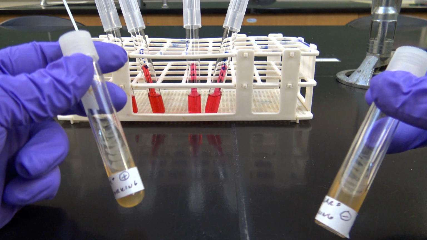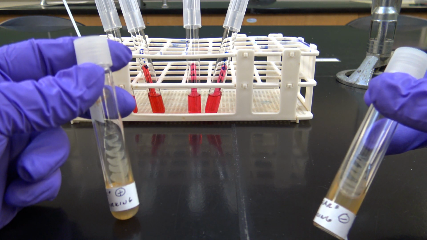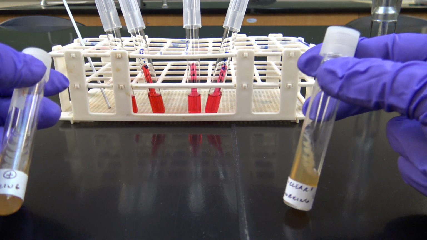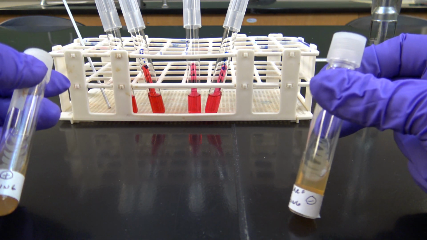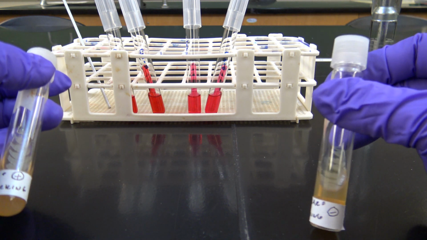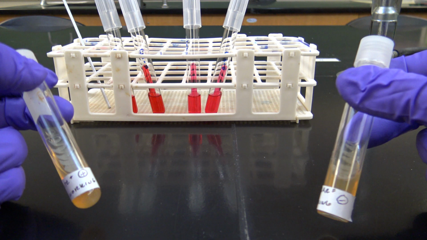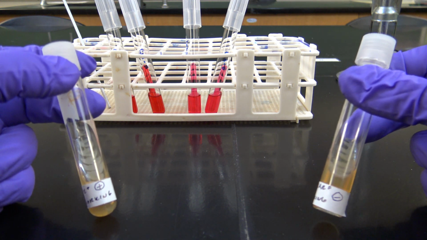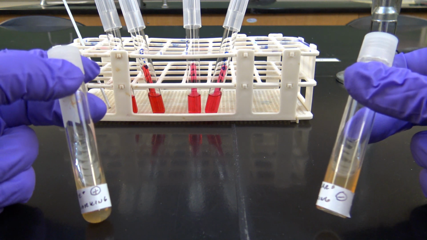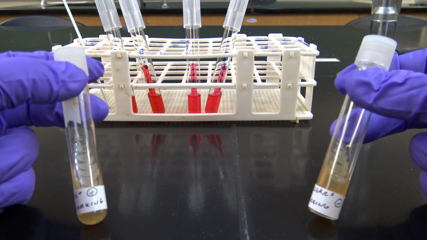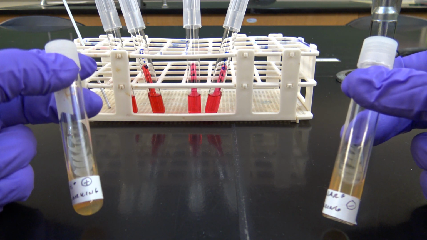So the white looking one is gram positive cocci, where the other clear or off-white looking one was a gram negative rod. So under the microscope I could not only tell the gram type but also the shape of the individual cells themselves, which you guys were able to do previously this semester when you did your gram staining exercise. So you should know what those look like.